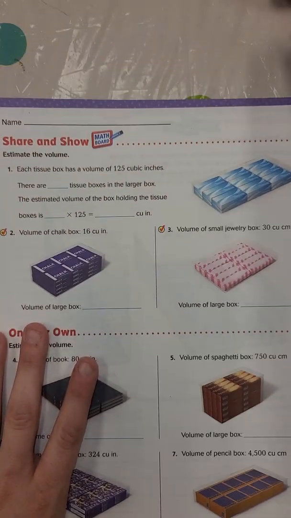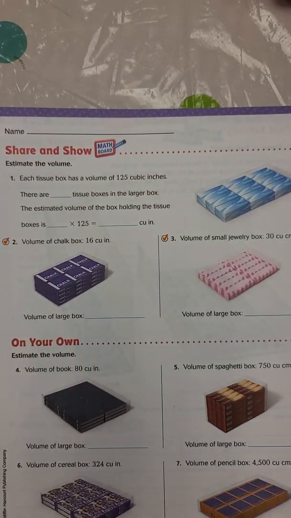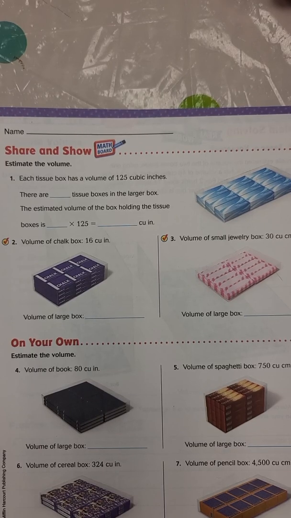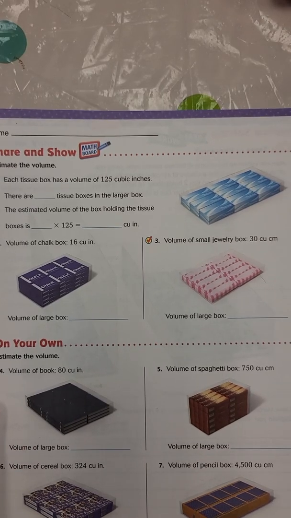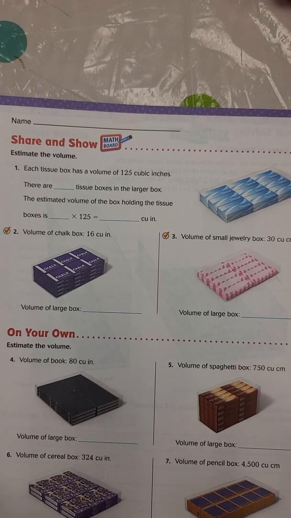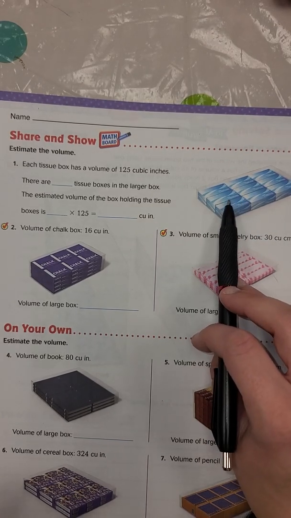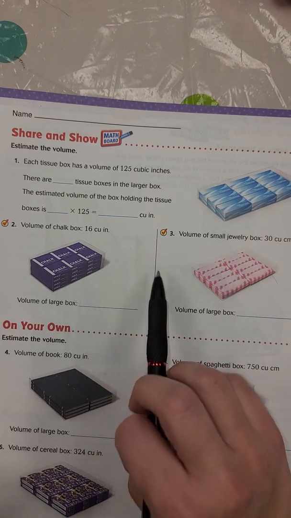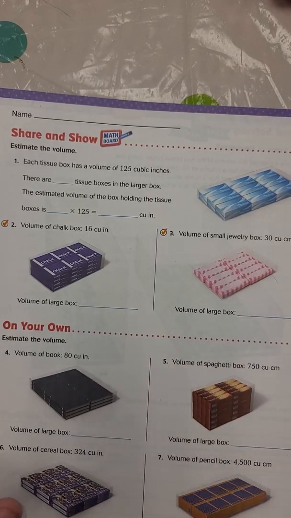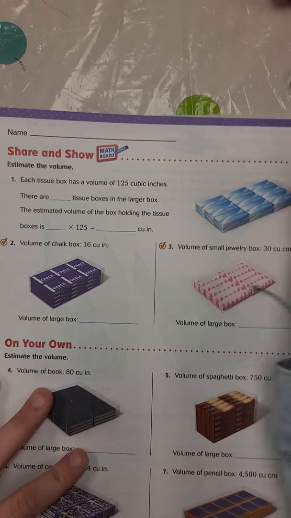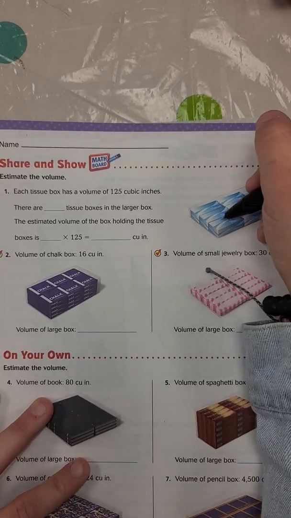And we're going to be doing the same thing when we go to these next ones. So go ahead and turn to the next page. This next page, it says estimate the volume. Each tissue box has a volume of 125 cubic inches. Oh, wow, that's neat. They already give us the volume of the boxes on the inside. They're not always going to give you the volume, so sometimes you're going to have to do a couple of different things. But they've already given us the volume of each of these tissue boxes.